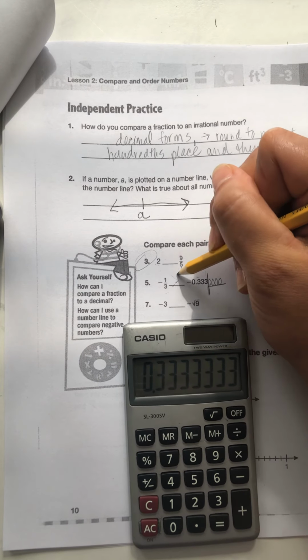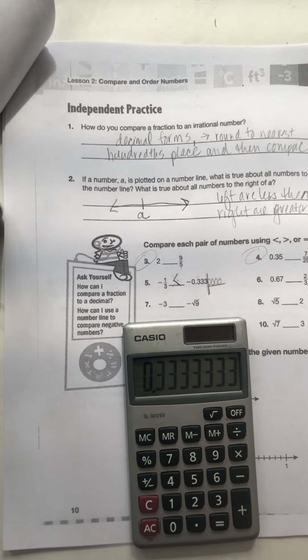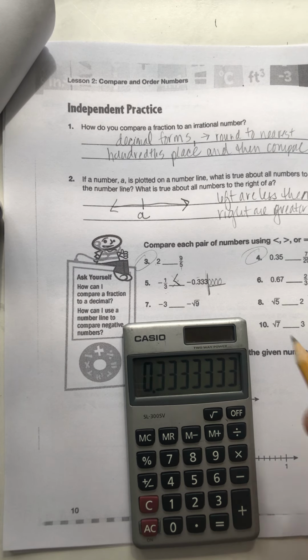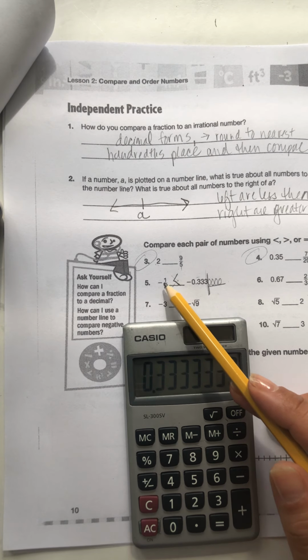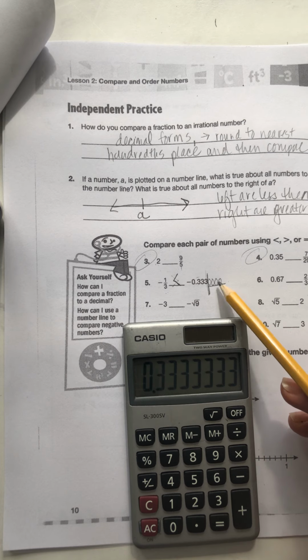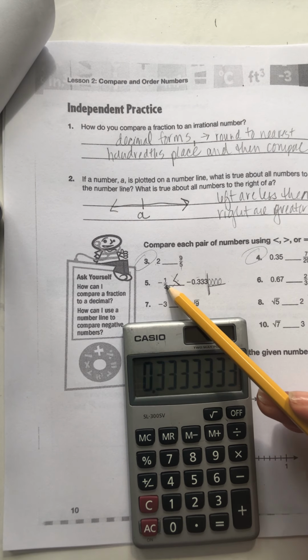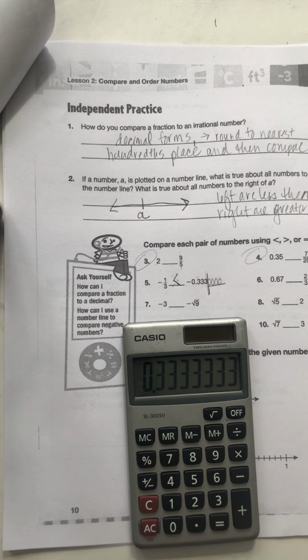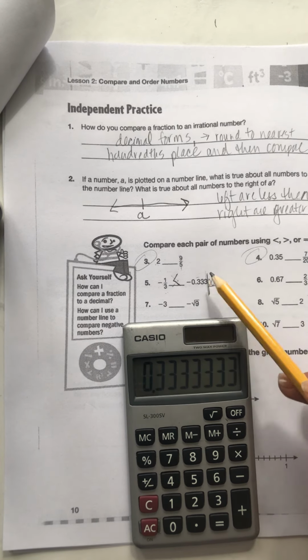It's actually less than because it's negative. So this is actually closer to 0 than this one is, which would make this one greater than this one. That's tricky because they're negative. The larger the negative number, the smaller the number actually is, because it's farther away from 0. So that one was tricky.